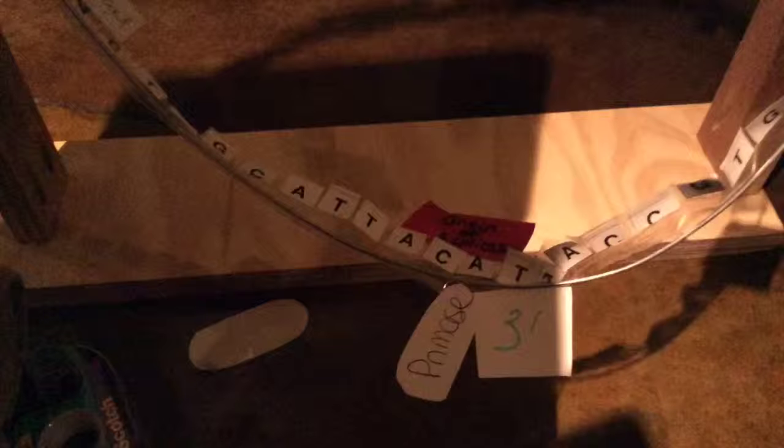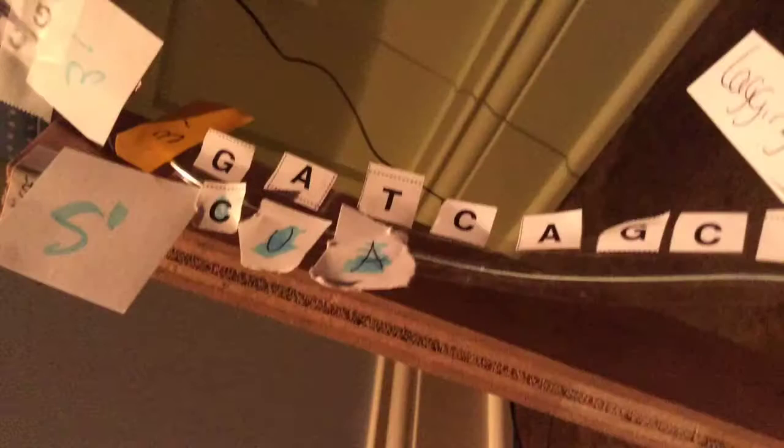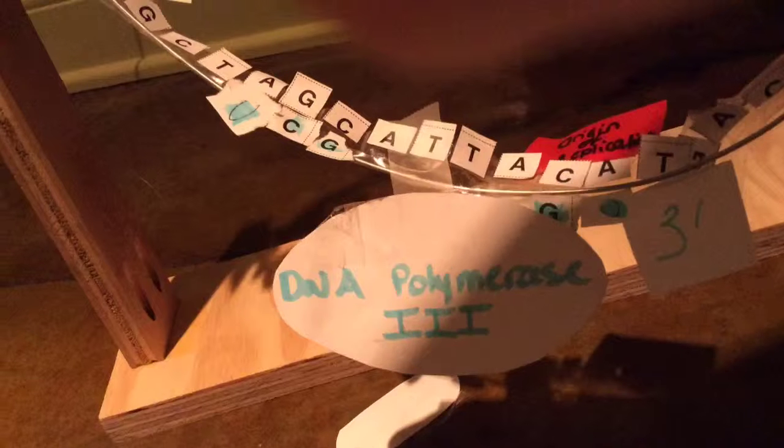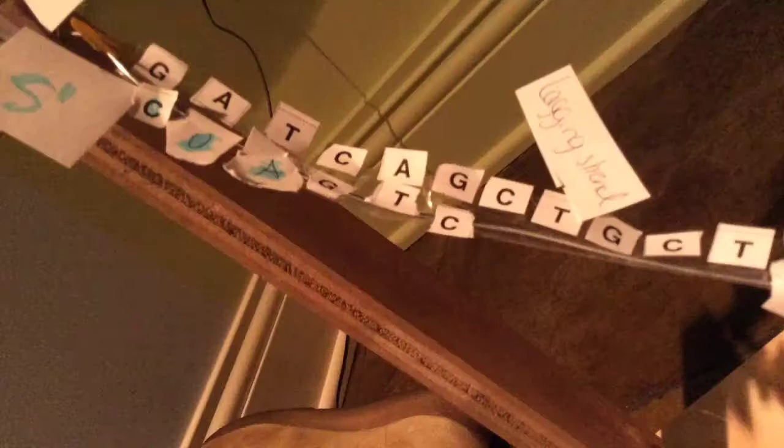The lagging strand is a little bit more complicated. Primase adds complementary nucleotides at the end, but also in the middle, creating Okazaki fragments. And then DNA polymerase 3 adds nucleotides in the 3' direction, closer to the origin of replication, and then closer to the fork.